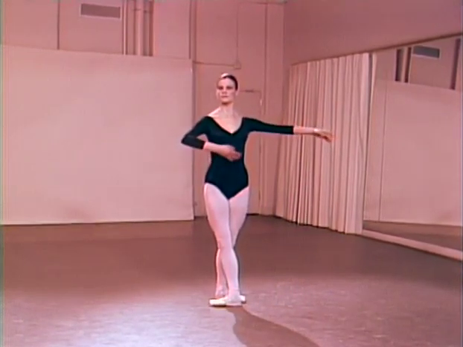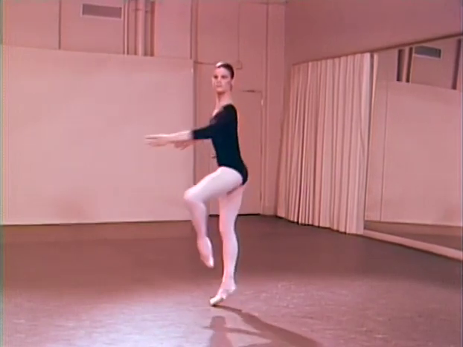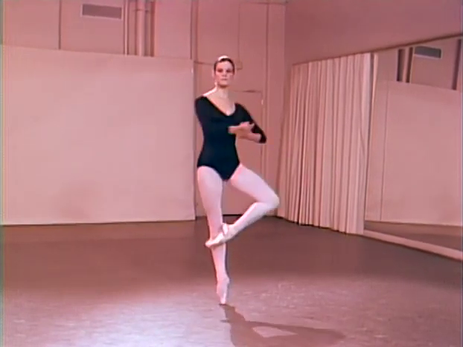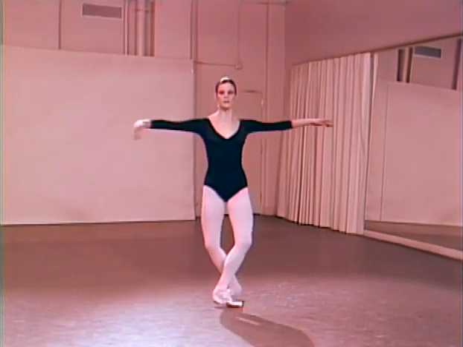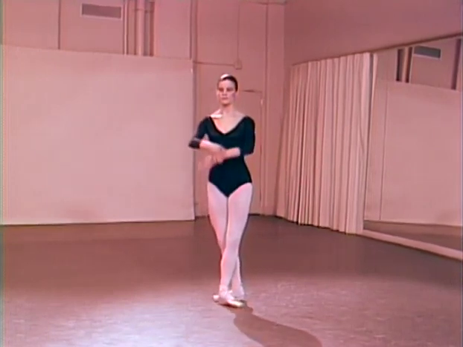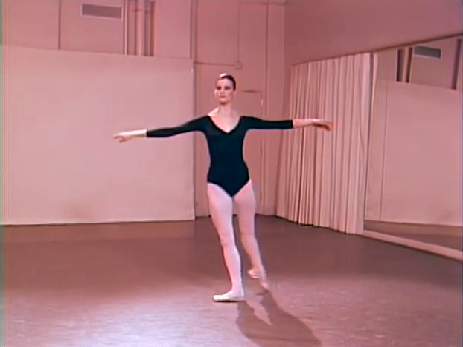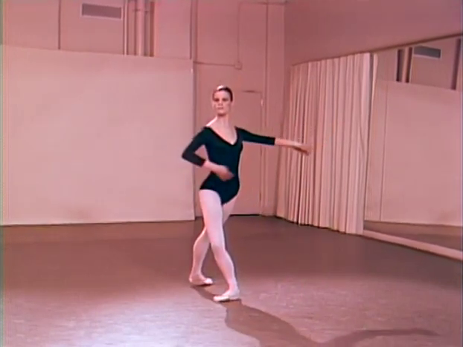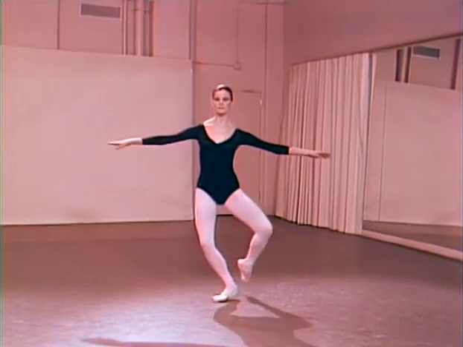Here, pirouette en dedans is seen from fifth position. Here from fourth, the foot is taken directly to the front of the supporting knee.